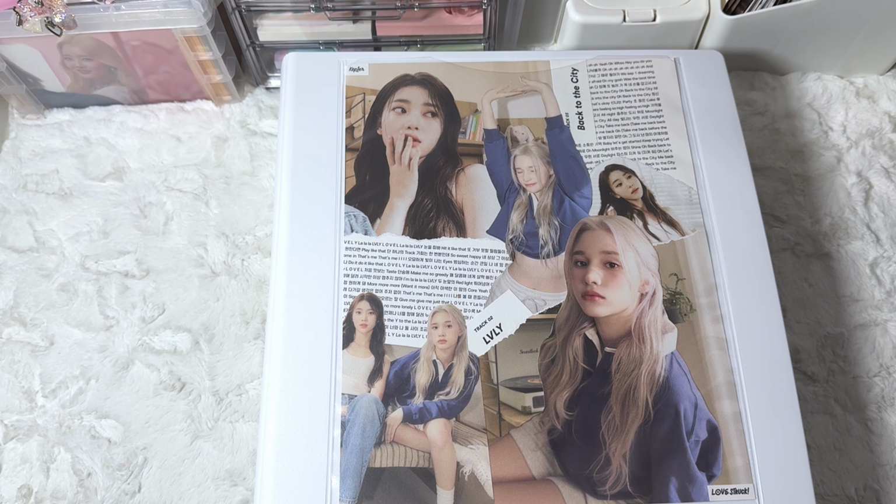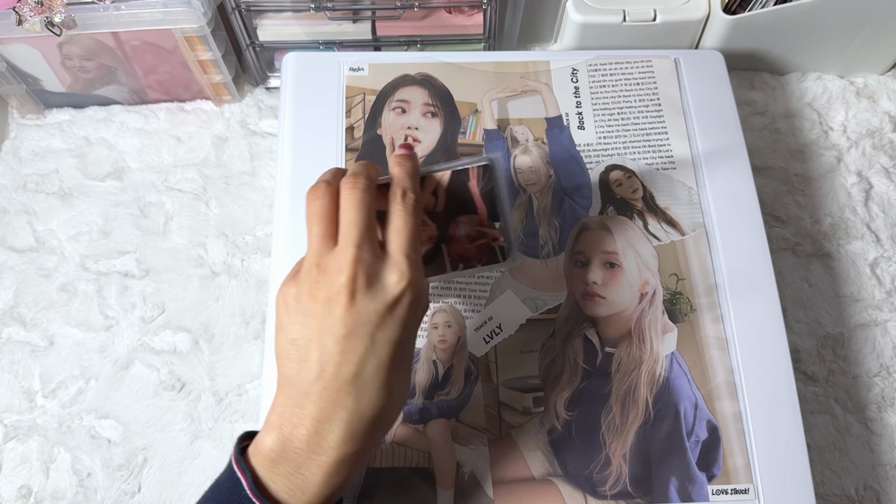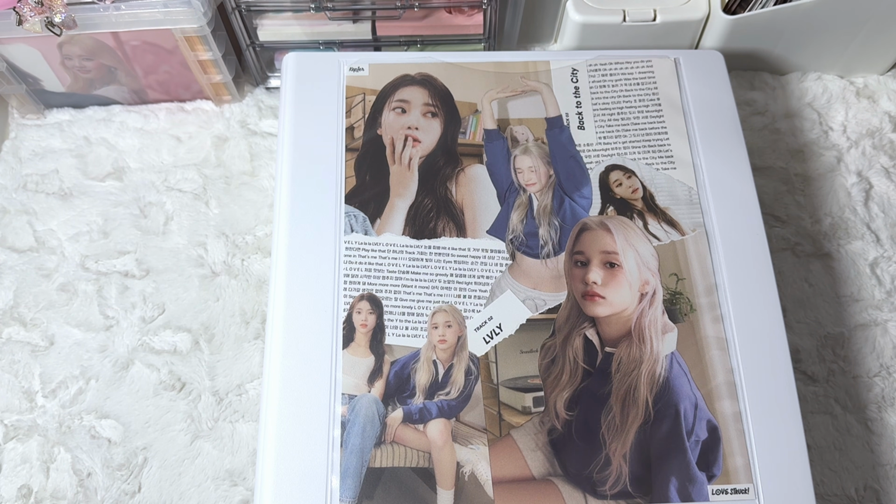That's all I have for today's video. I am so happy that I finally was able to sort all of these photo cards that I had on hand, at least the majority. I'll do this in my own time if I decide to put them in a 7 or a 9 pocket page.